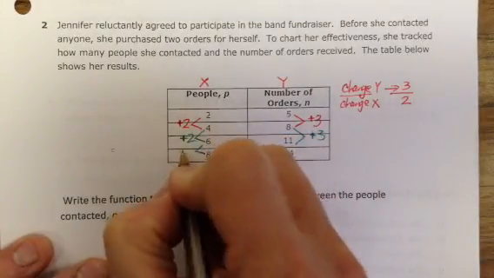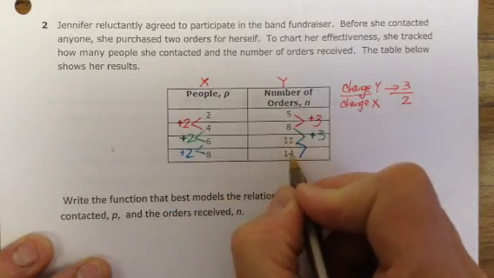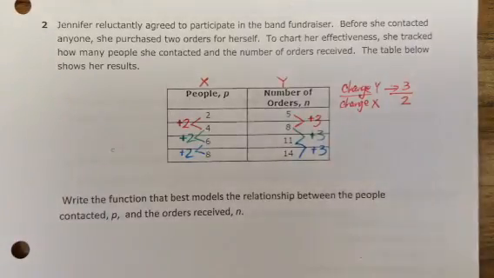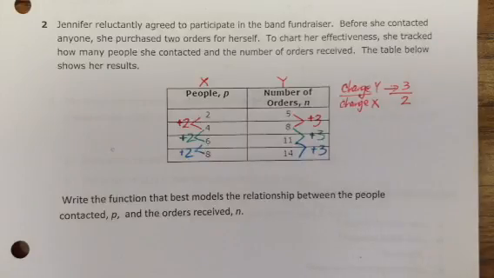I like this because I get to use different colors. 6 to 8 is a change in 2. And 11 to 14 is a change of 3. 3 over 2. All of these have a change of 3 over 2. So that tells me that it's linear, that it's a line.